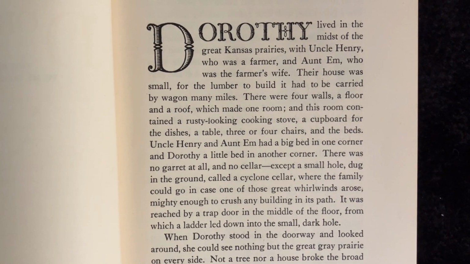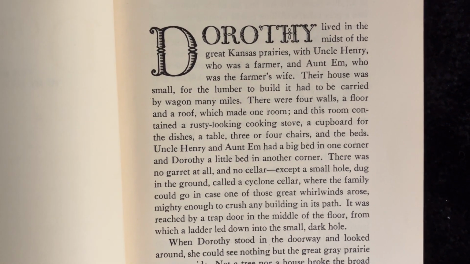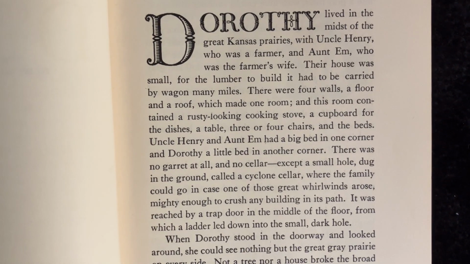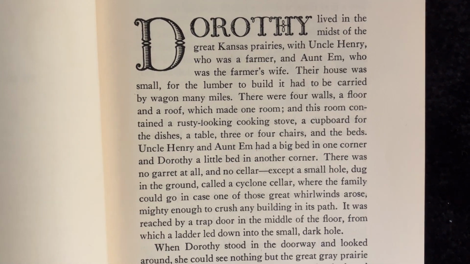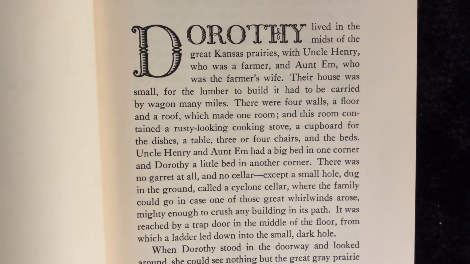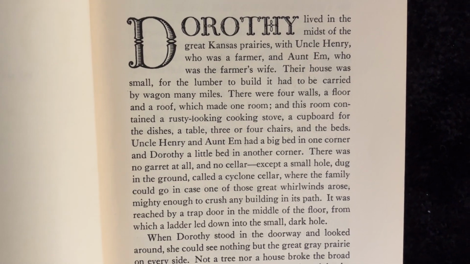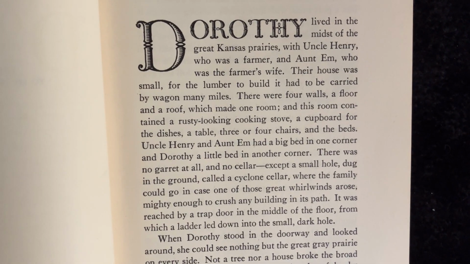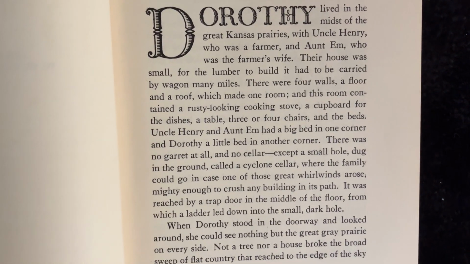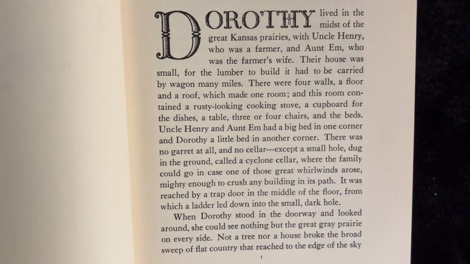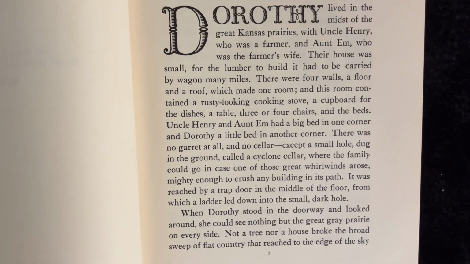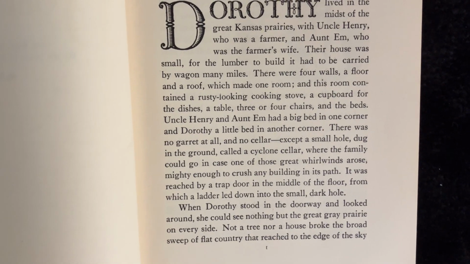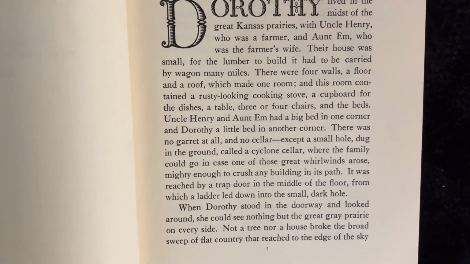There was no garret at all, and no cellar, except a small hole, dug in the ground, called a cyclone cellar, where the family could go in case one of those great whirlwinds arose, mighty enough to crush any building in its path. It was reached by a trapdoor in the middle of the floor, from which a ladder led down into the small, dark hole. When Dorothy stood in the doorway and looked around, she could see nothing but the great gray prairie on every side. Not a tree nor a house broke the broad sweep of flat country that reached to the edge of the sky.